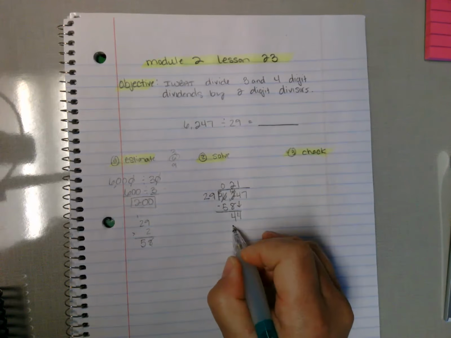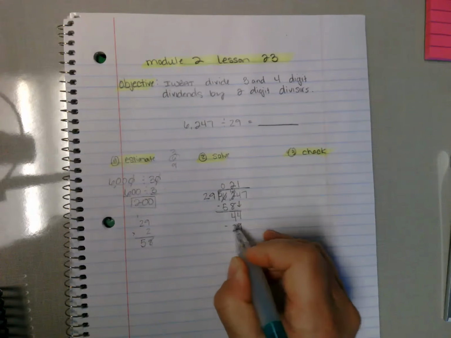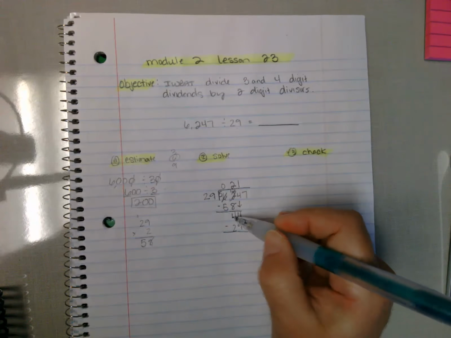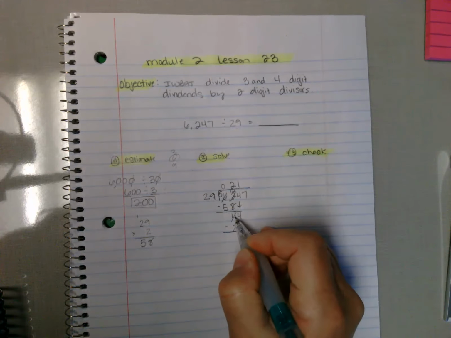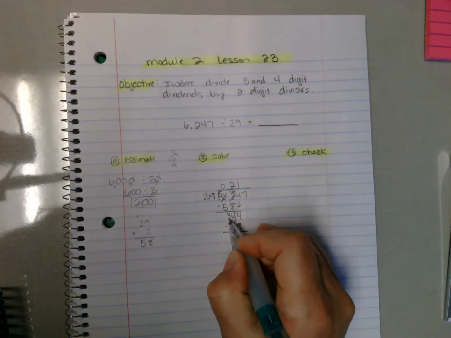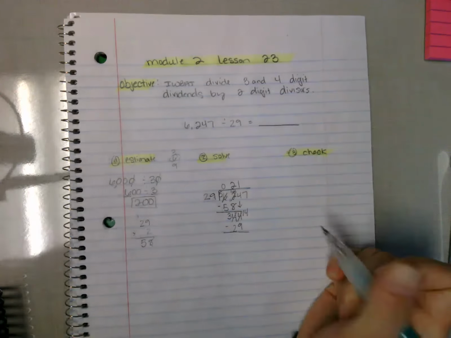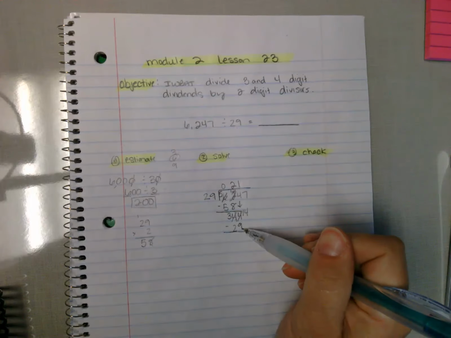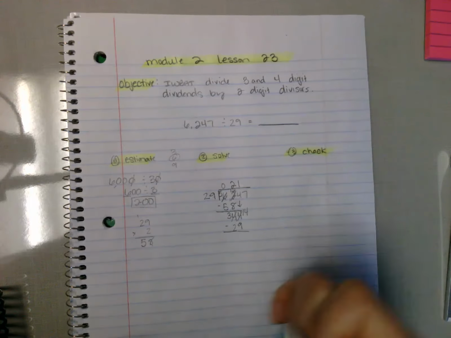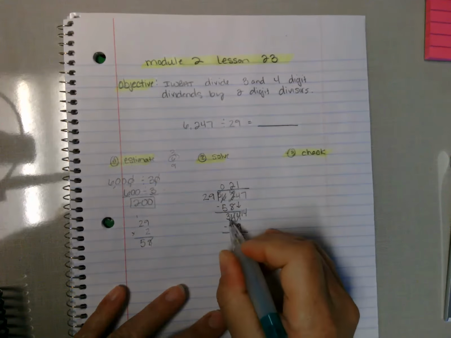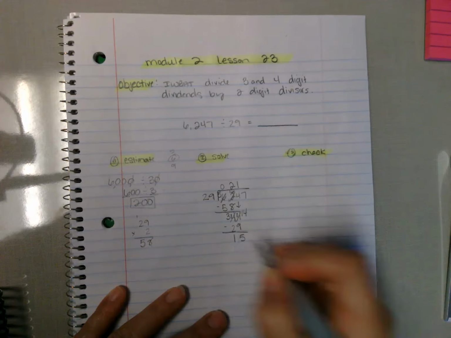29 times 1 is 29. Going to subtract. More on the floor. I need to go next door. So I'm going to borrow that. 4 is now going to become a 3. This other 4 is going to become a 14. And now I can subtract. If you put 9 in your brain, you can count up 9, 10, 11, 12, 13, 14. So then I have 5. And then 3 take away 2 is 1.